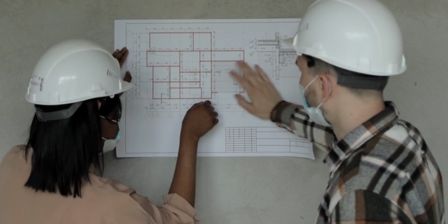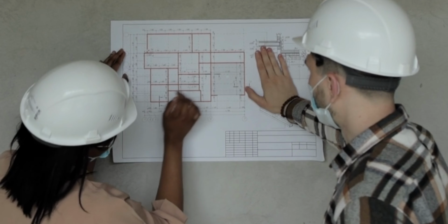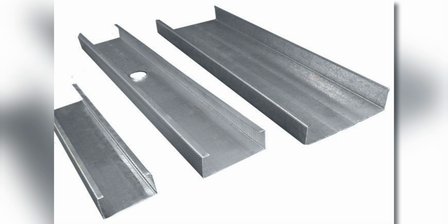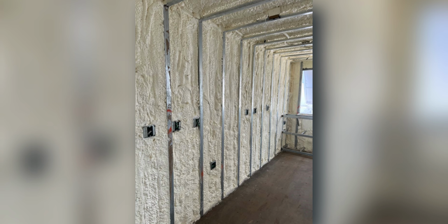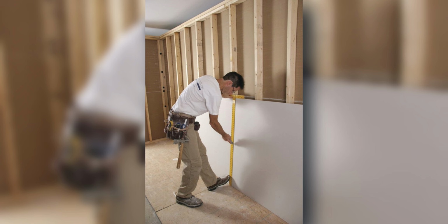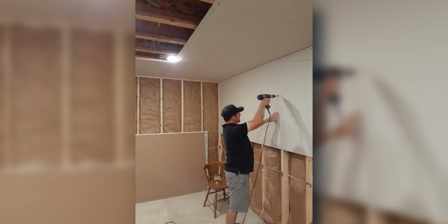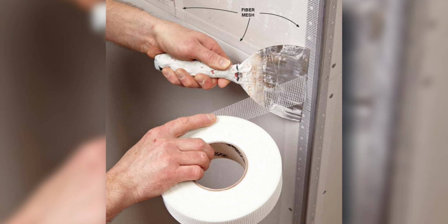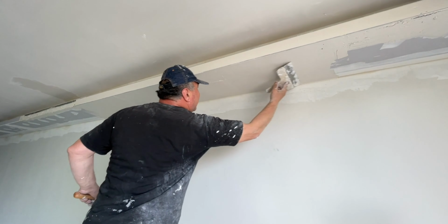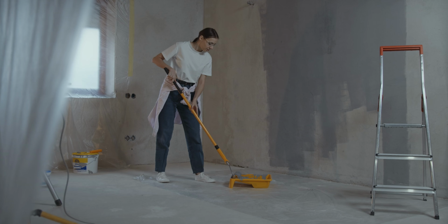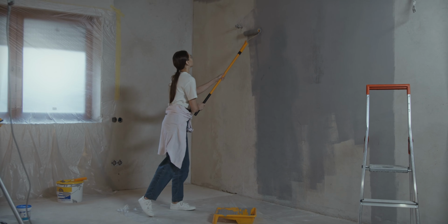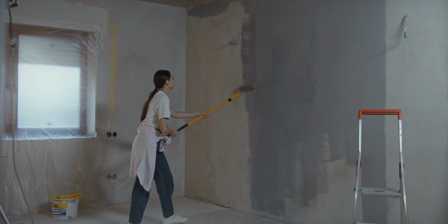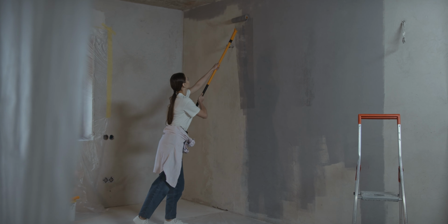Now, let's put everything together. Starting from the floor track, then metal studs, then insulation, then gypsum boards, then screws, then tape, then joint compound, then paint. Each component has a specific purpose. Remove one component and the performance of the entire system is affected.